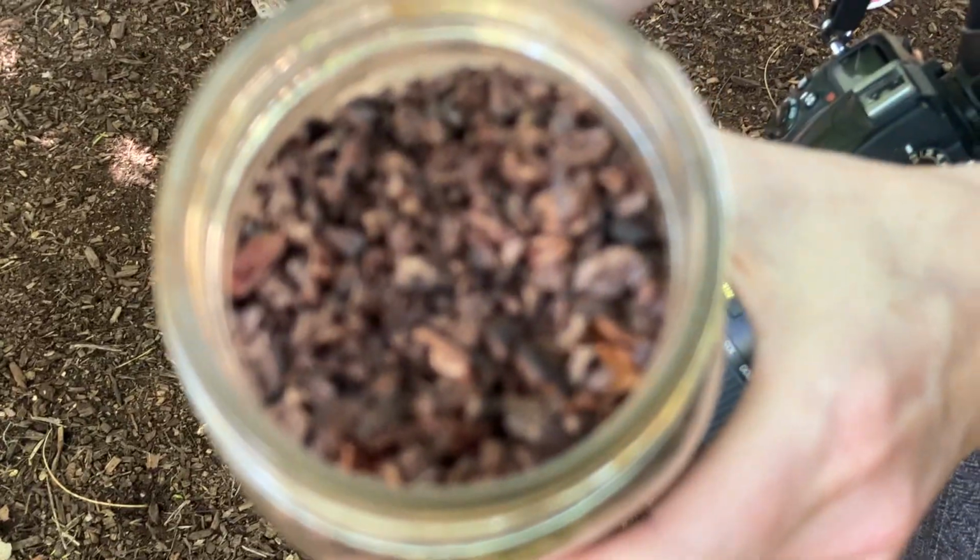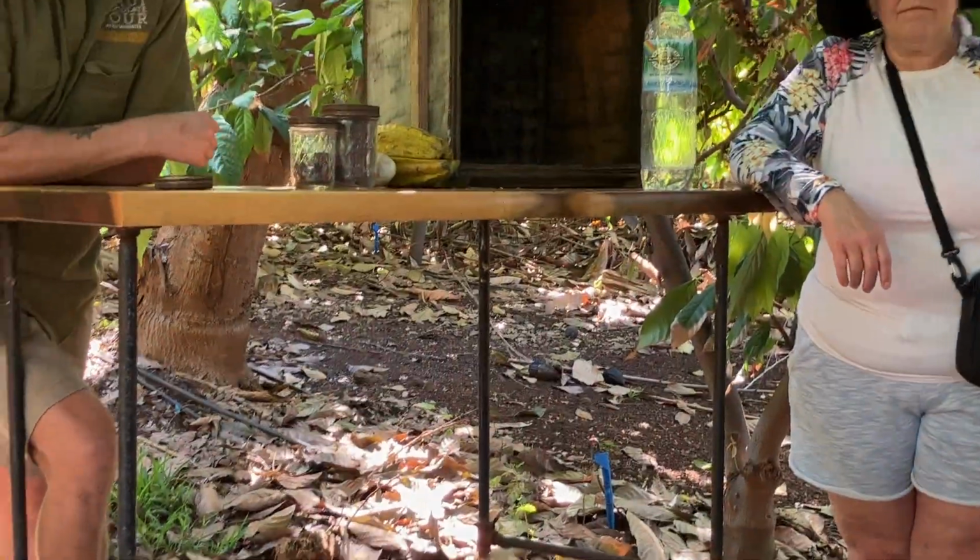There's no sugar in them, so a lot healthier. Get a nice little crunch. Because they cook the chocolate at a lower temperature, their dark chocolate is not bitter, it's sweet.